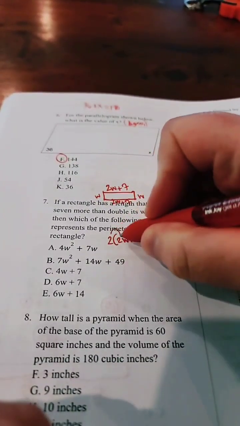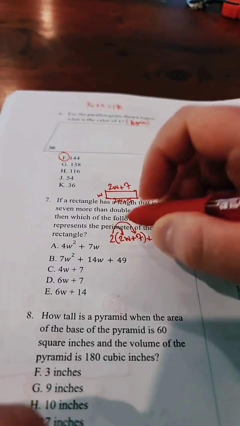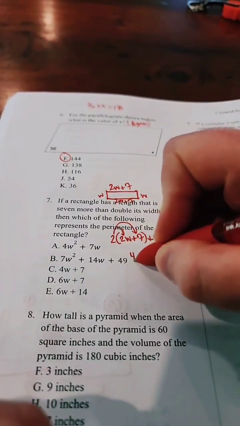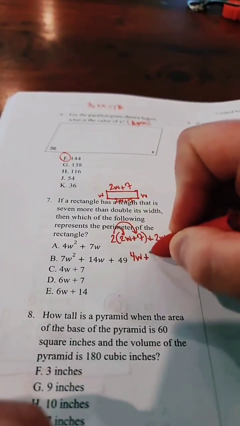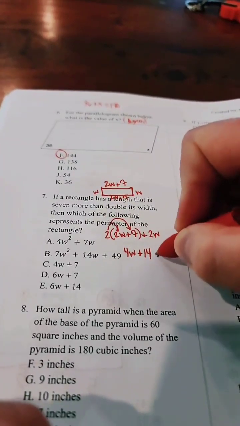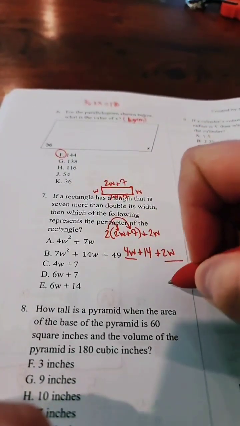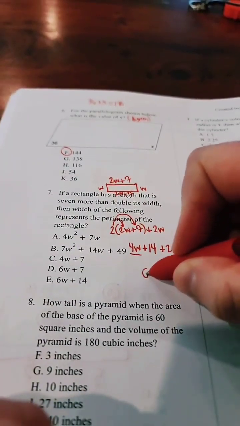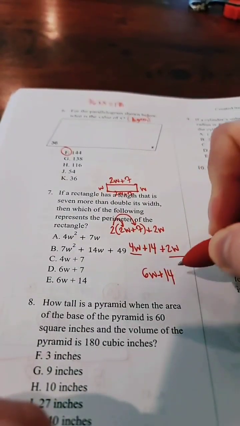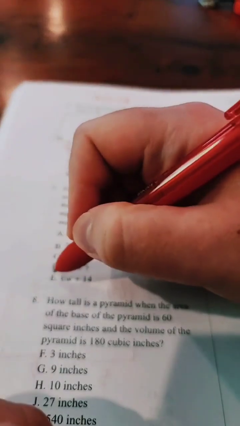So then we're just going to distribute this right over here. So 2 times 2W is 4W. 2 times 7 is going to be 14. And then I'm going to add on 2W. So now I just need to combine my like terms here. And that's going to be 6W plus 14. So that would be E.